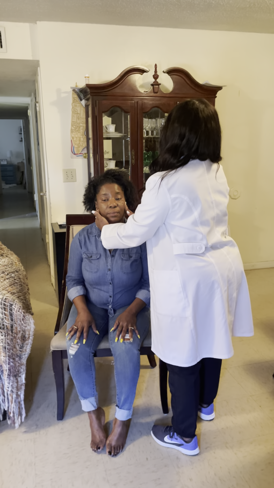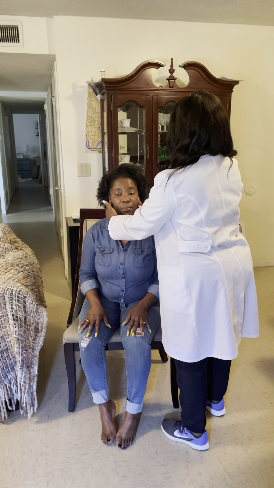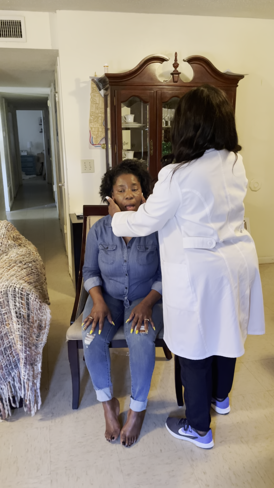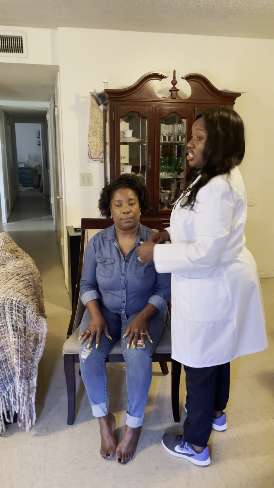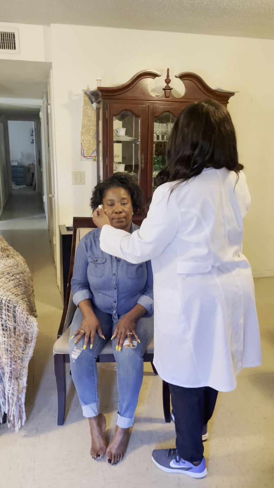I'm next going to assess the TMJ, where you open and close your mouth. Clench. Okay, go side to side for me. Okay, and there is no tenderness, crepitus, or subluxation.